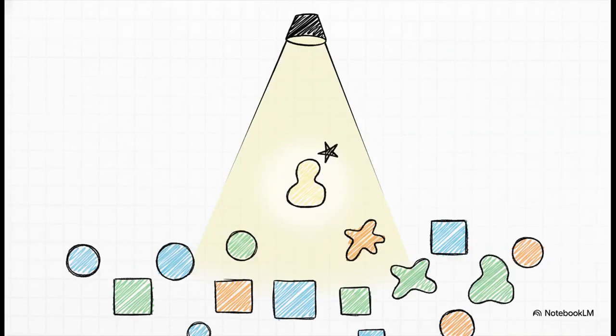Let's look closer at selection. So, once our fitness function has scored every single solution in the population, it's time to play favorites. The algorithm picks out individuals to become parents, and no surprise here, the ones with the highest fitness scores have a much better chance of being chosen to pass on their successful traits.